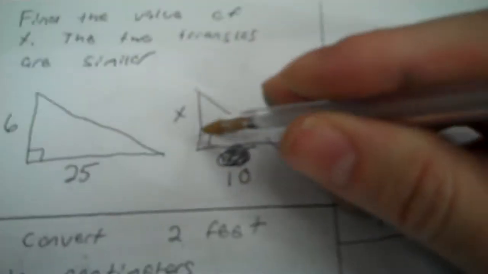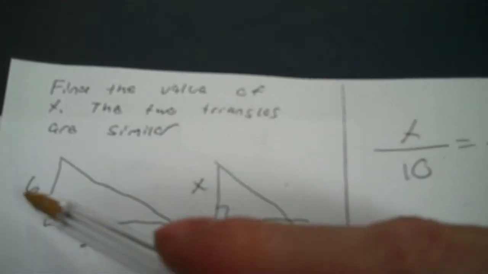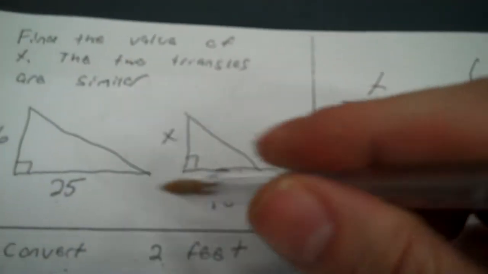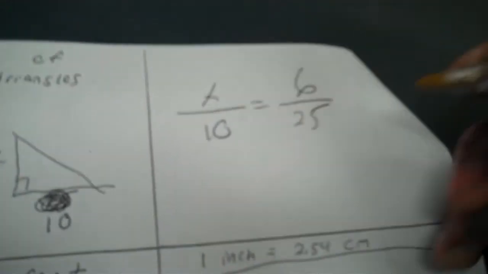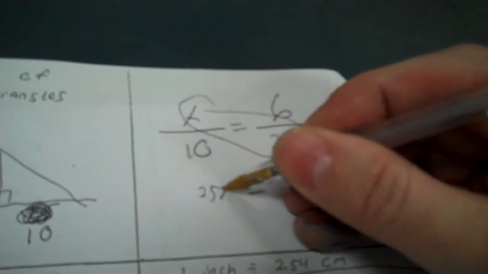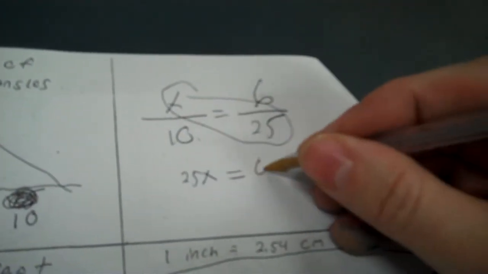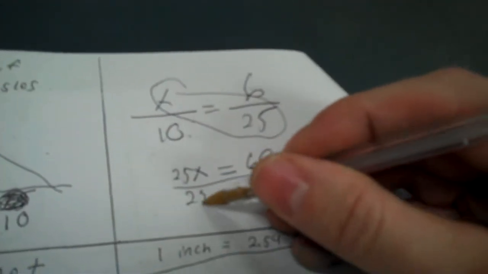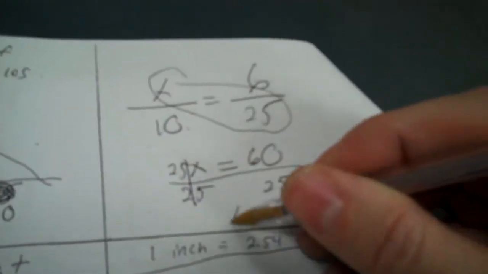Okay, let's turn it over. Similar triangles, similar shapes. On one side, you just put the x with the 10. Now if I look at the big triangle, the x is similar to the 6. The 10 is similar to the 25. So I have it all right. So I've got 25x, and on the other side I take 10 times 6, which is 60. So 60 divided by 25 is going to be 2.4.